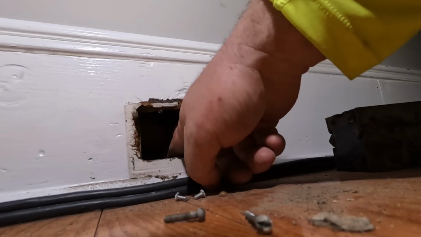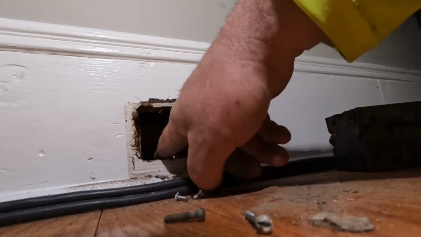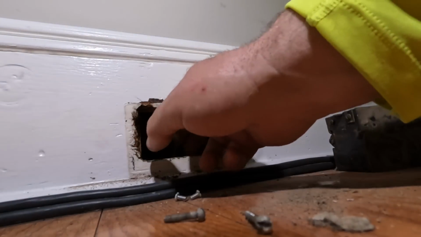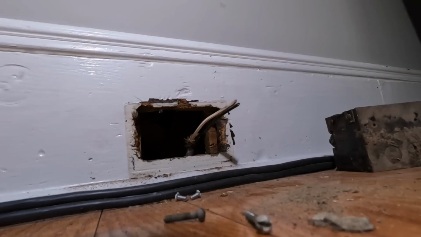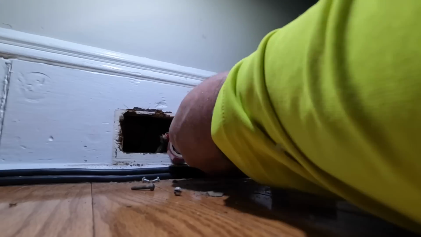And if this is the top of the box right here, or the bottom of the box, then there'll be clearance to move that cable out of the way. But we're going to leave it like this for now and tie the cable on and pull it down so we have the wire in place.